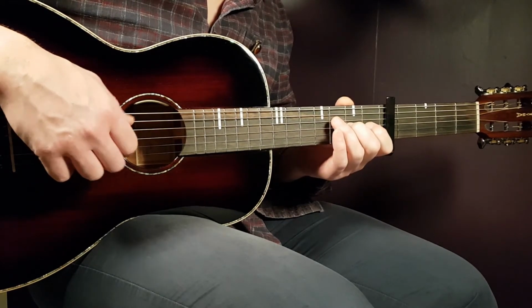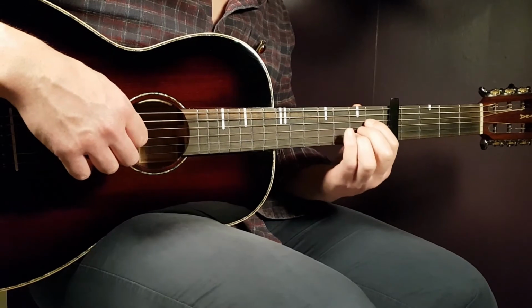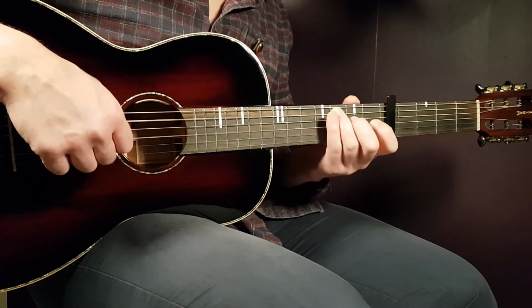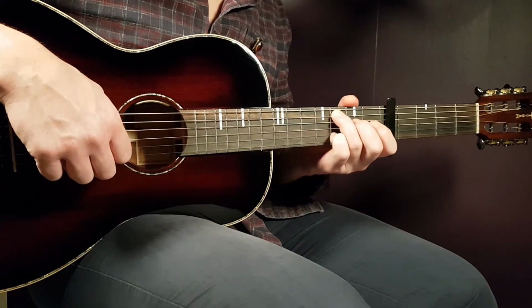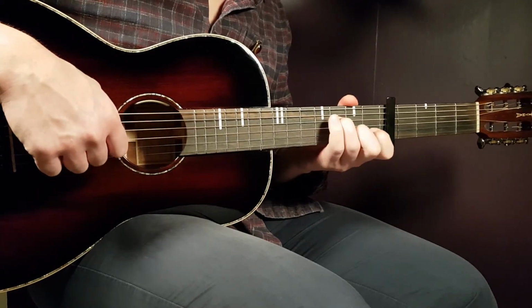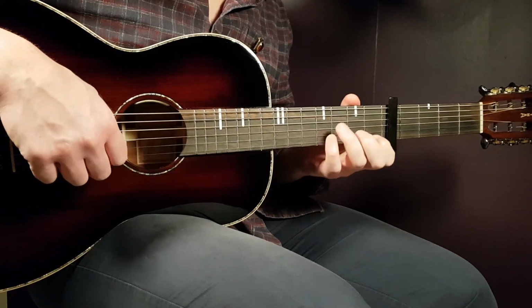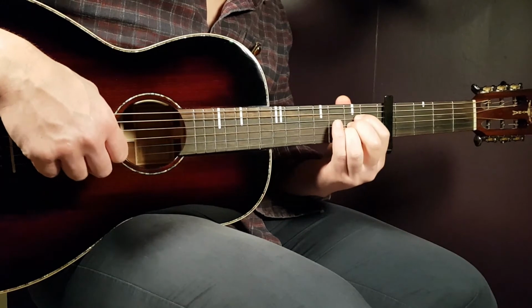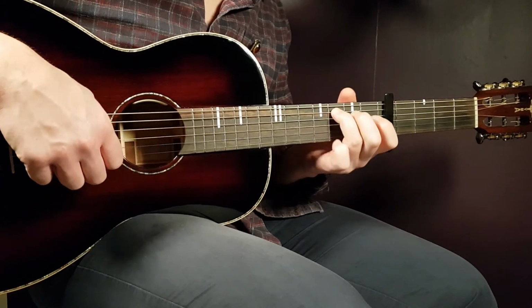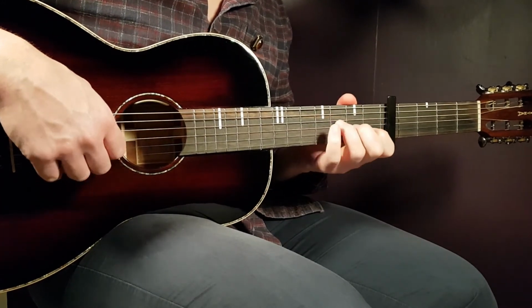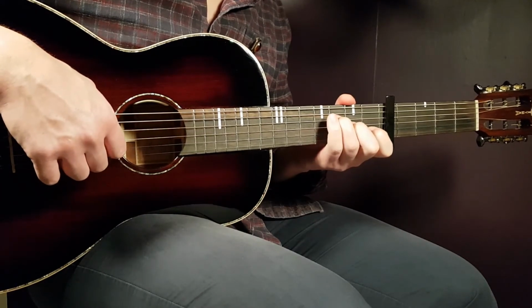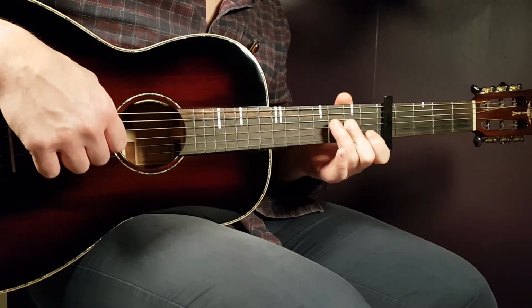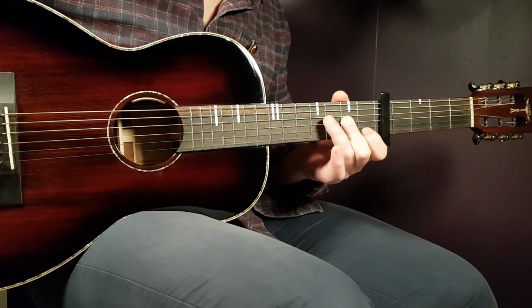Okay, so with the chords it will be A, C, F, D, and again A, C, F. Right, so that is how you play that part.